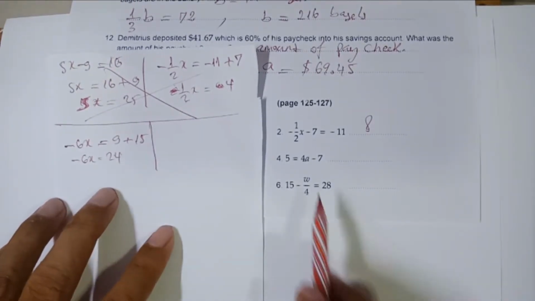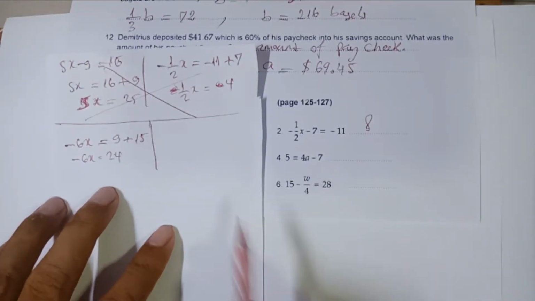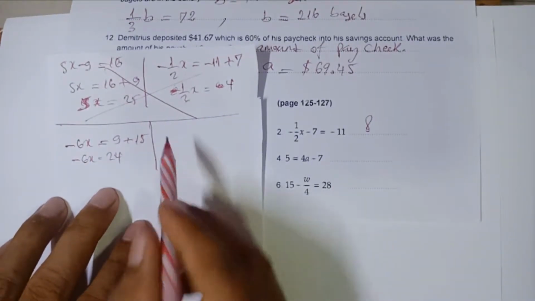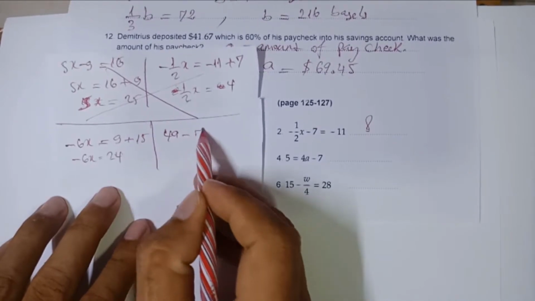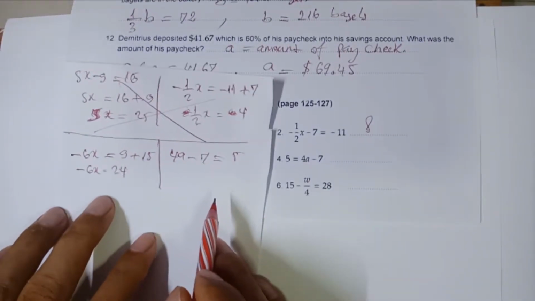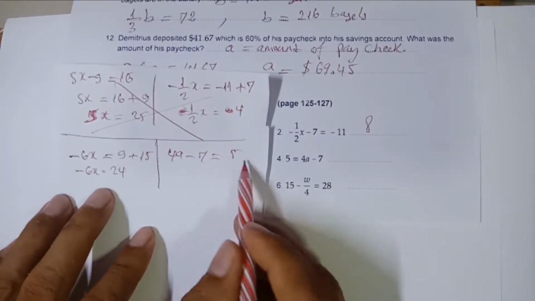Number 4, let me exchange the position first. I will write 4a minus 7 is equal to 5. It'll be easier for us to see and solve in this way.